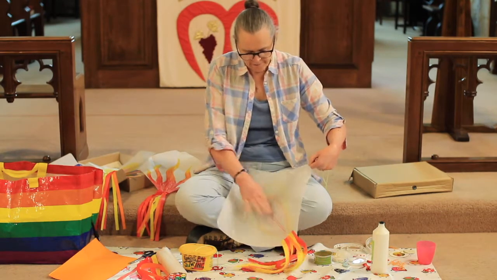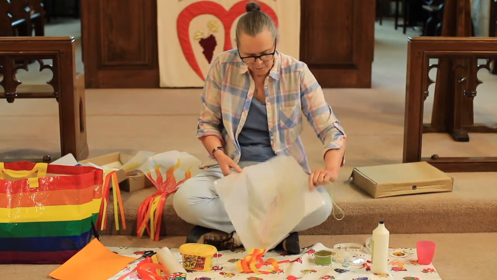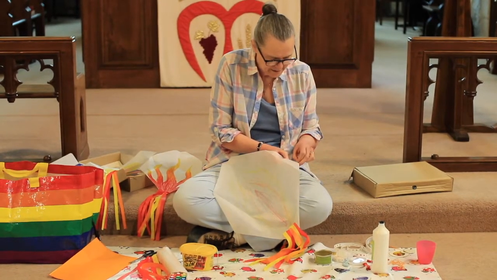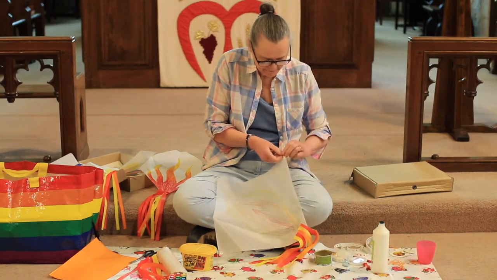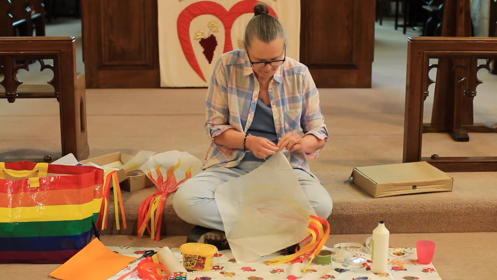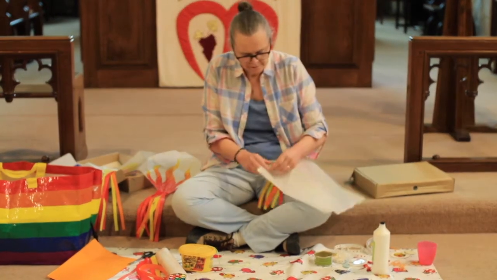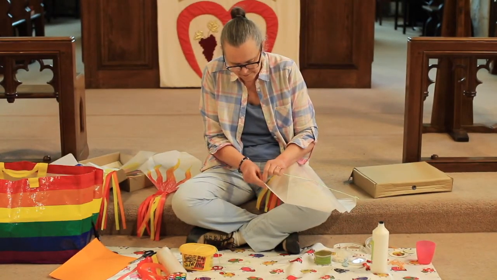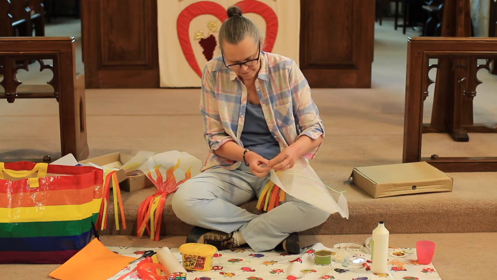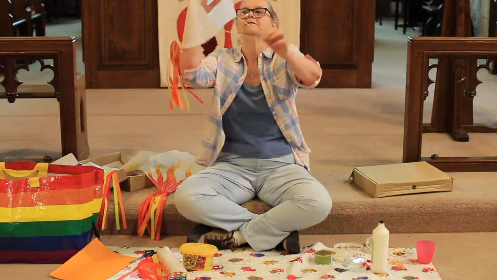And then you need to put the string through the opposite side to the way it folds. So if you've got the folds going in that way, these two little bits will actually fold back the other way, and you need to put the string through the side where they are folded. Tie a knot in one side, other side, and then fly your kite.